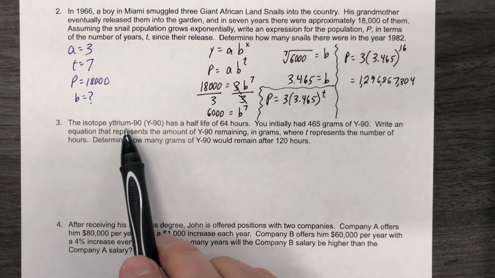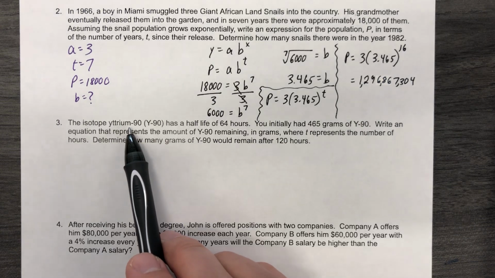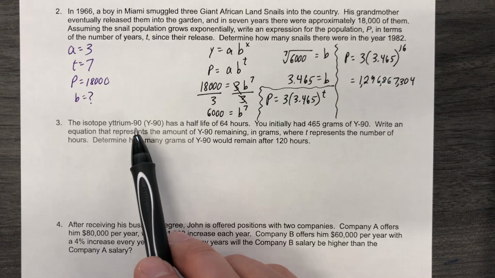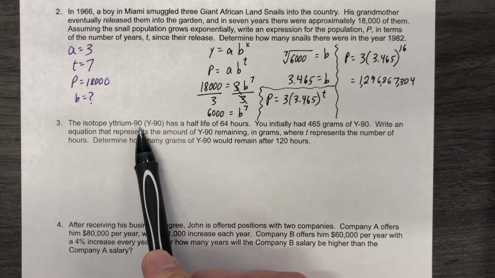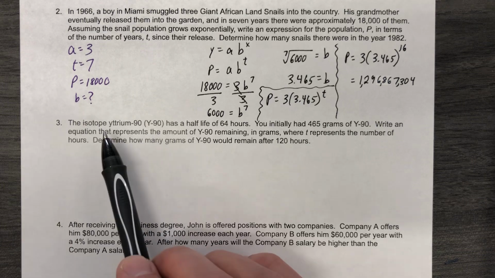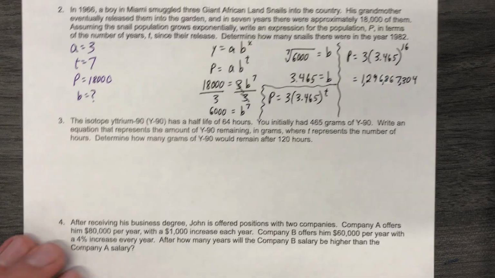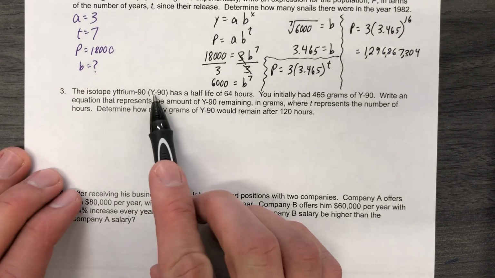Isotopes are elements that have a different number than normal of neutrons in their nucleus. So like a yttrium atom doesn't normally have 90 neutrons, but this one does. And they're generally radioactive, which means they decay over time, and you're like, hey, where'd my yttrium-90 go? Oh, it's floating around.